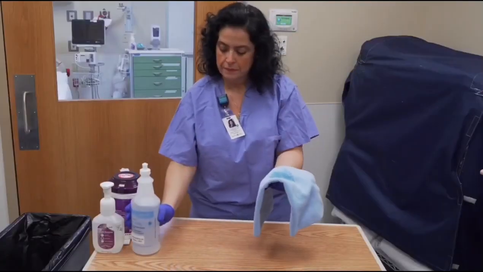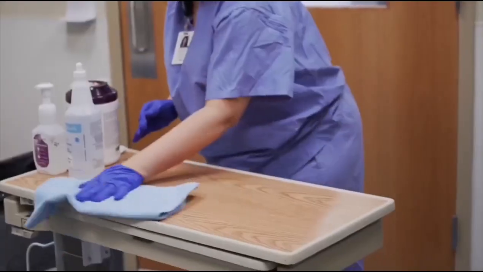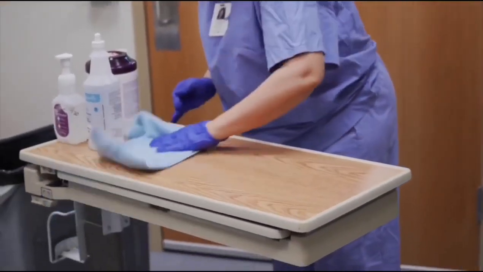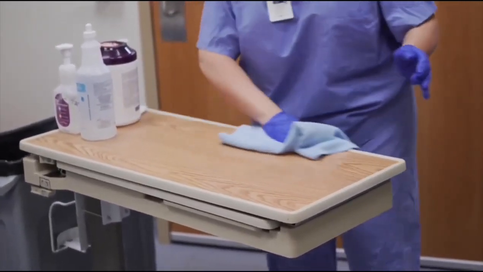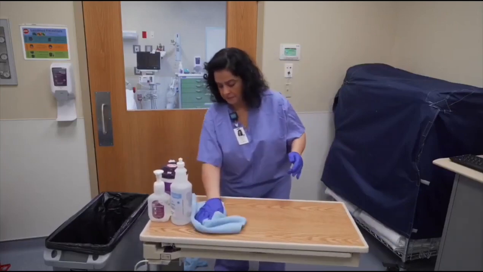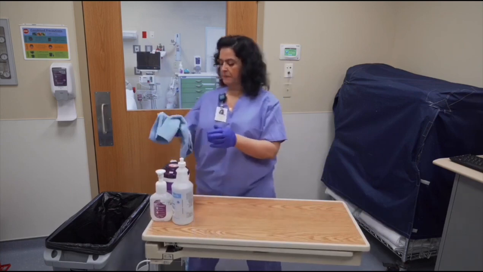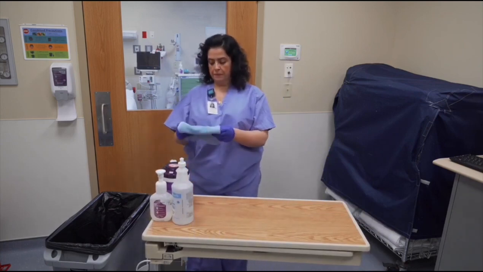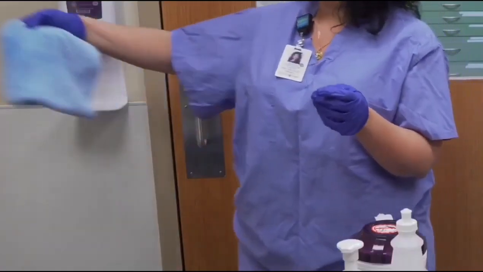Saturate the cloth and wipe down the table. Ensure that the table remains damp with the Virex 2256 for 10 minutes. Discard the microfiber cloth into the dirty laundry.